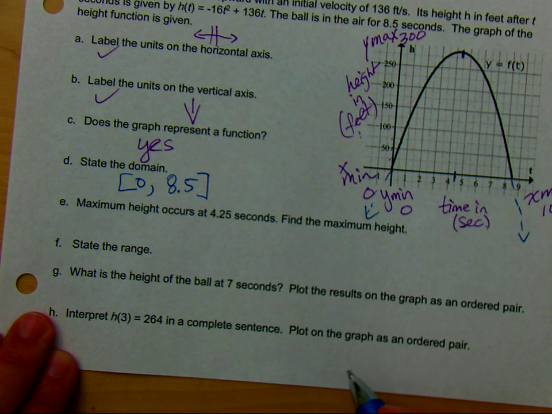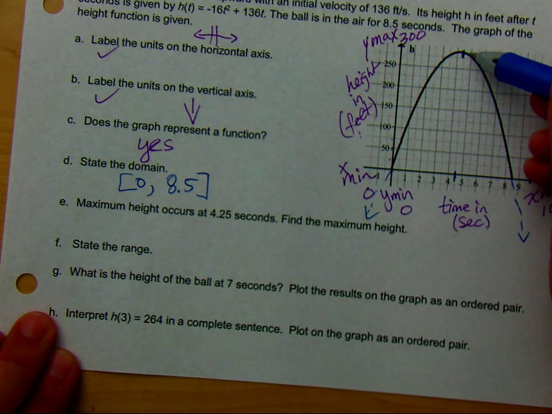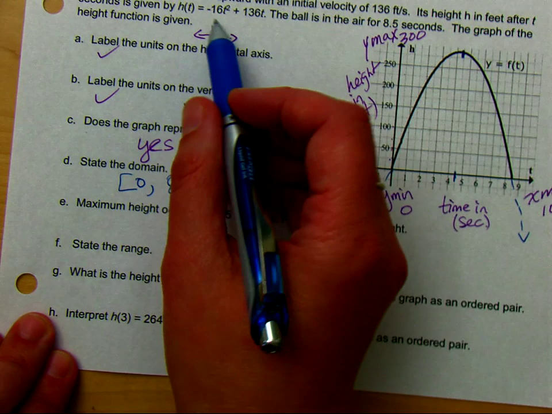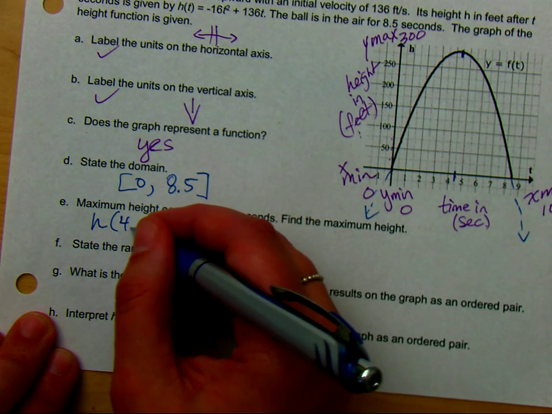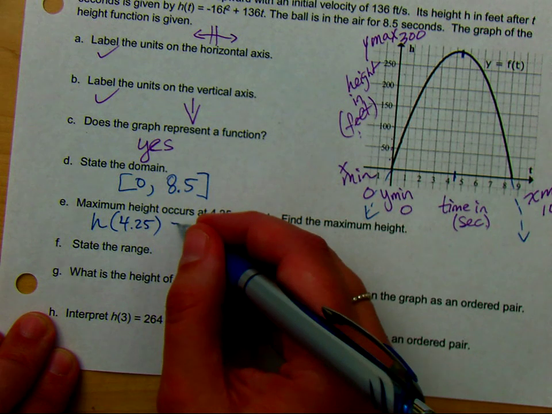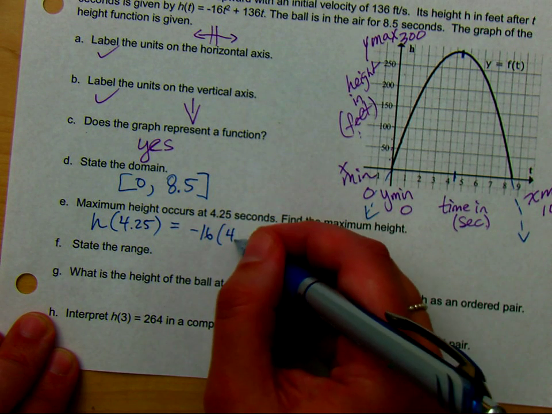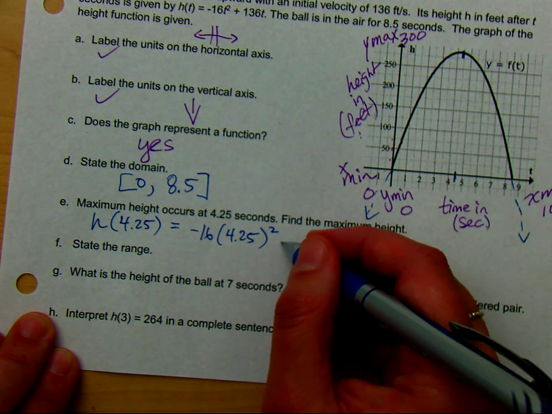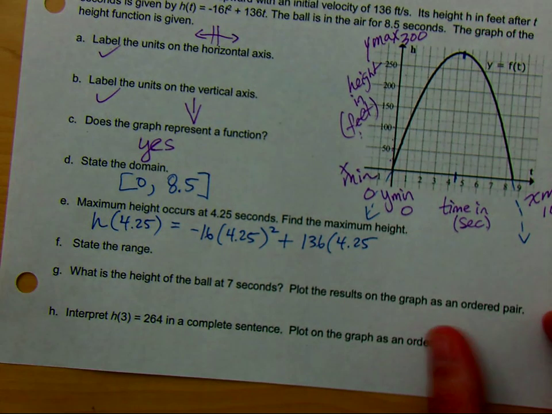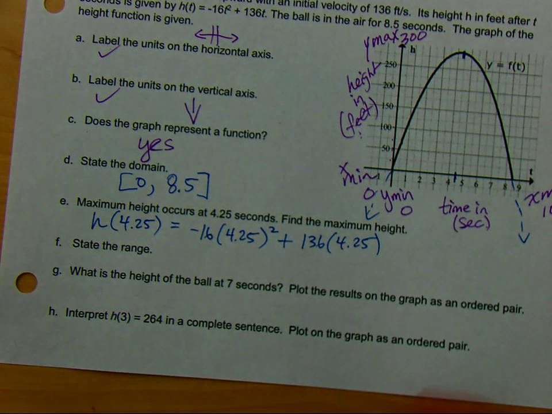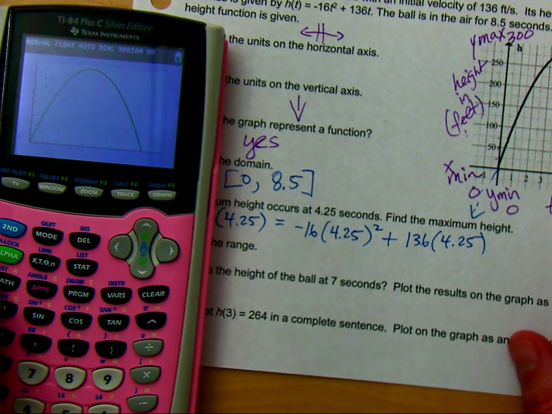Yes? Yeah. And now if you couldn't exactly tell from the graph what it is, could you use something else to figure it out? What about the equation? Finding h of 4.25, plugging in negative 16 times 4.25 squared plus 136 times 4.25. Now, since I have the equation already in my calculator, I could use the table of values, but it would take a little bit of setting up.